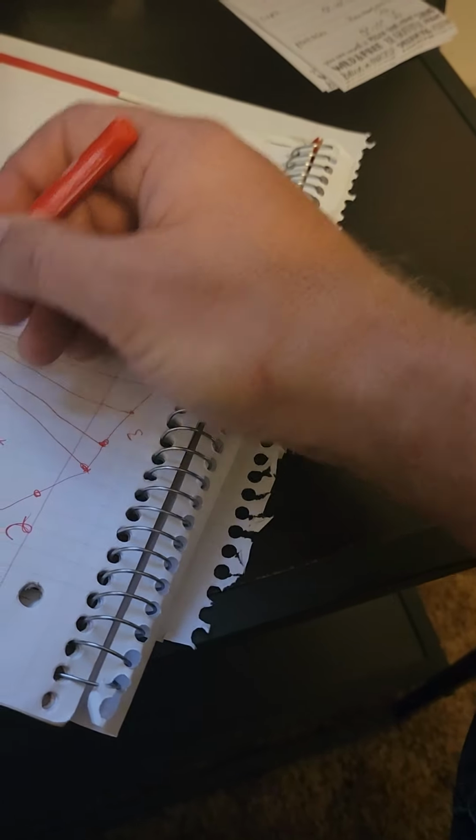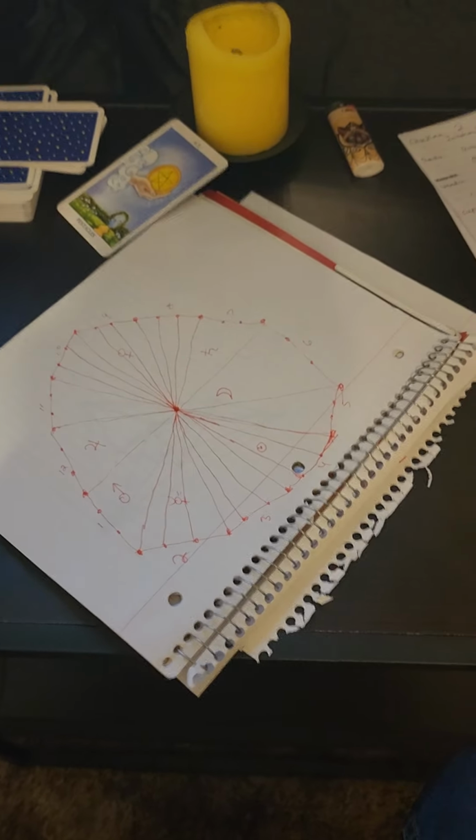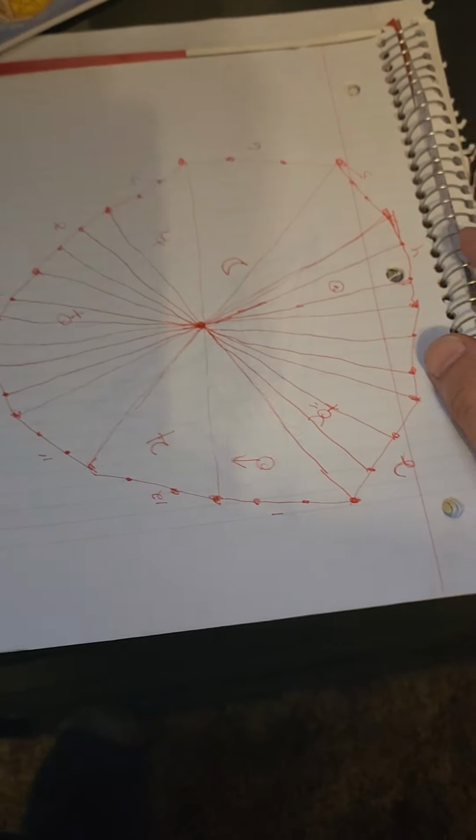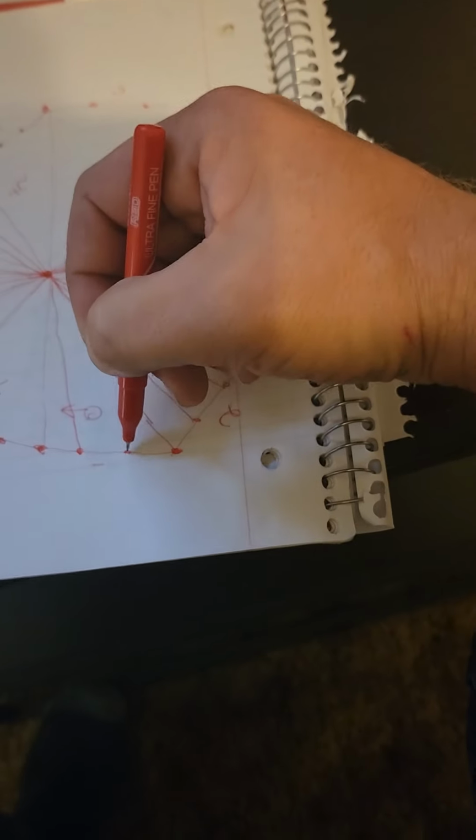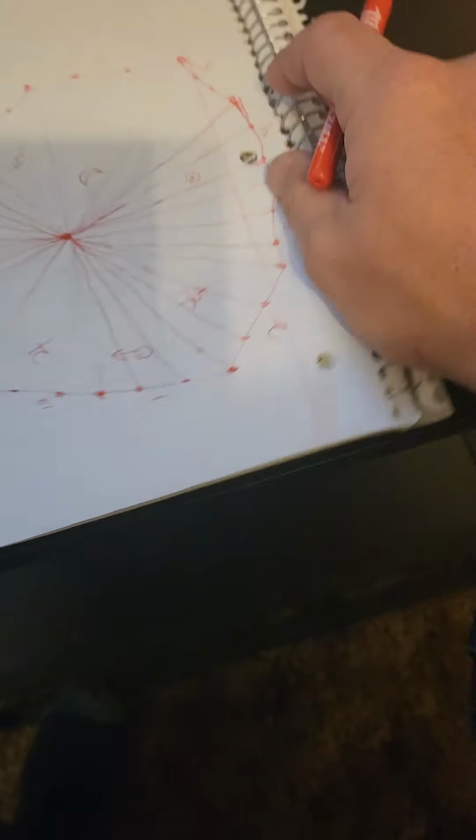So just bear with me a minute, because once you start getting into dissecting the real zodiac energies, it takes a minute to express in writing, because you got to draw all these energy points, and then you got to dissect those into 3 more.